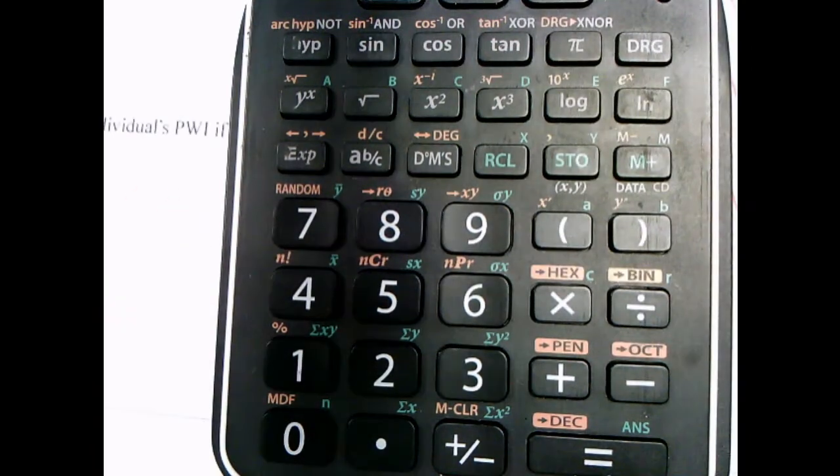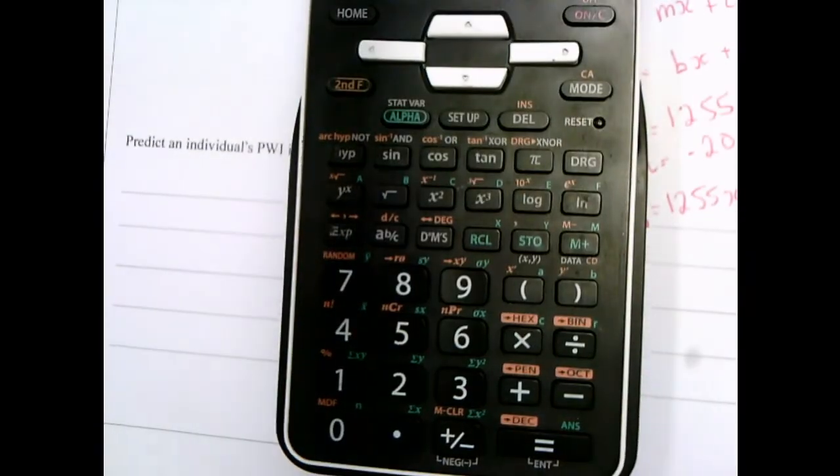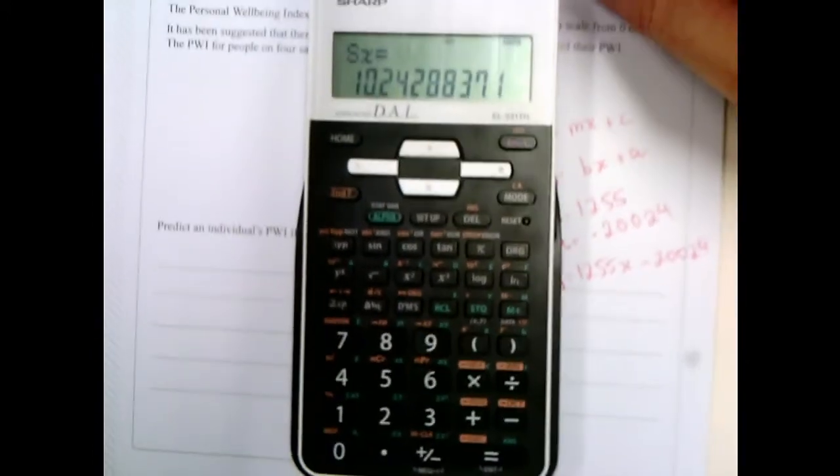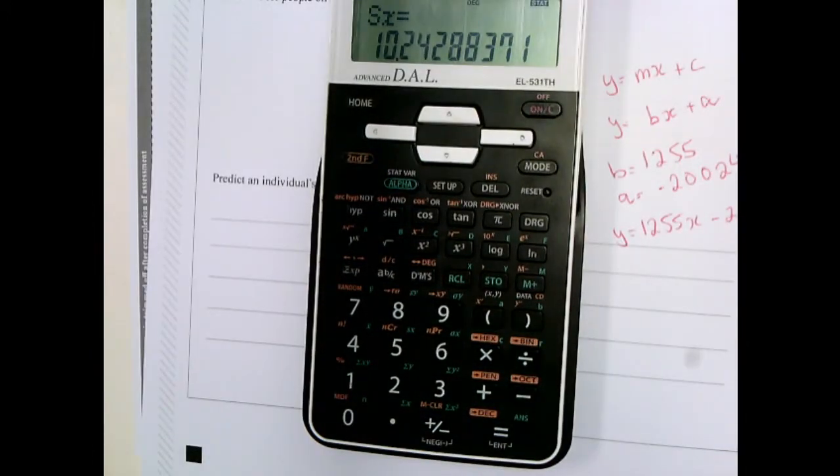And that is about all of the functions that you will be required to use in the exam. That concludes this video this afternoon on how to use the Sharp EL-531TH to be able to perform linear regression or least squares regression and recurrence relations along with standard deviations.